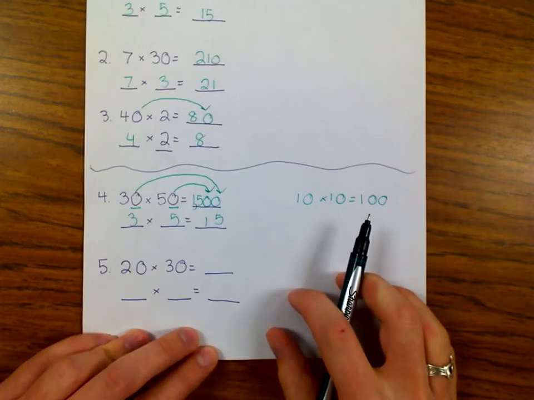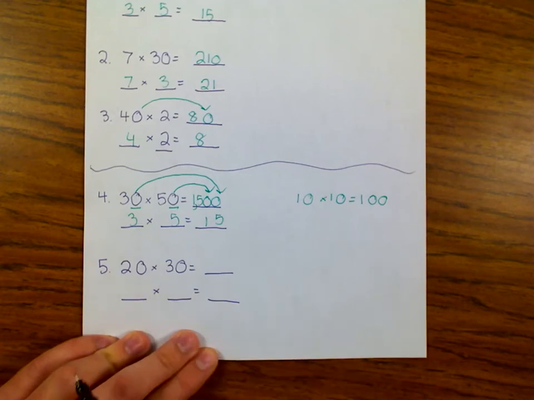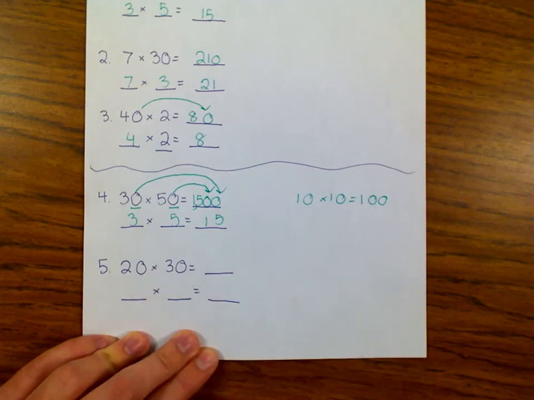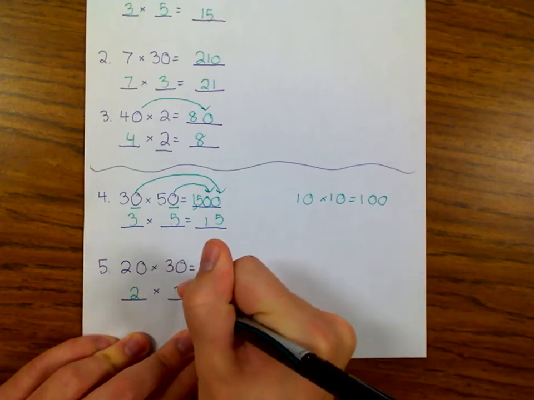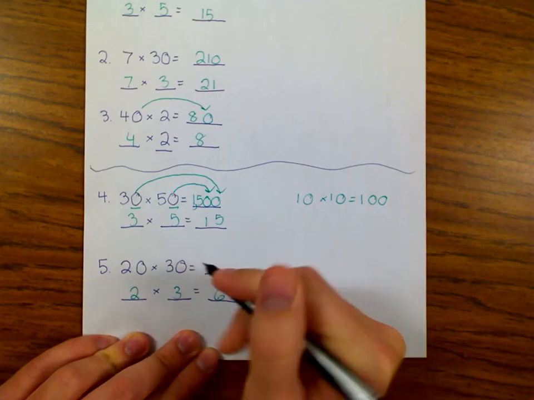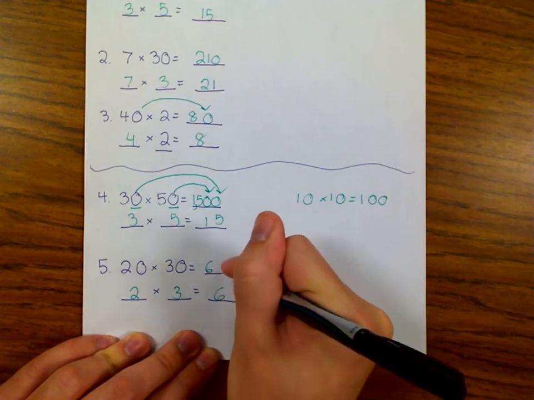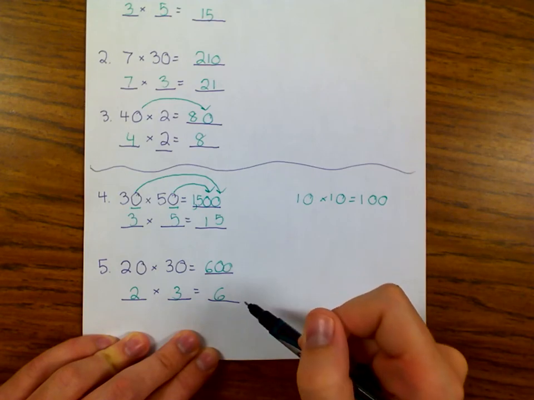Now, let's try you with one problem. 20 times 30. Again, put the original fact down first and solve for that, and then bring over your zeros to create your final answer for the extended fact. On the bottom, for your original fact, you should have put 2 times 3, which is equal to 6, and then 20 times 30 would be equal to 600. Again, 100 times more than our original fact.